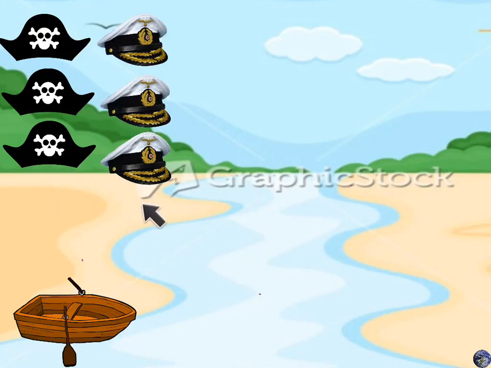So if you think about it, if you just know the state of this bank right here, that automatically tells you the state of this bank. Because if I tell you that there are 2 pirates and 2 admirals on this side, well, you know there's 1 pirate and 1 admiral on this side. So all we really need to do is keep track of what's going on this side of the beach.